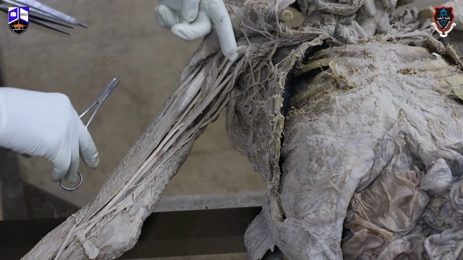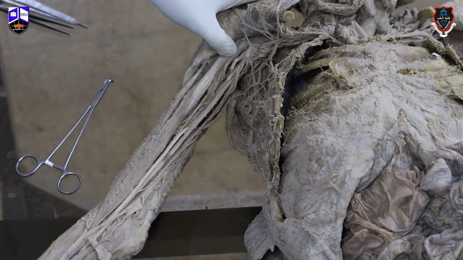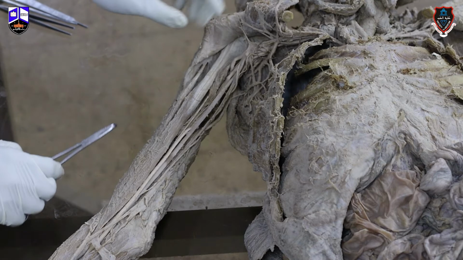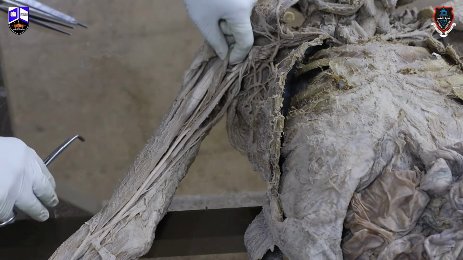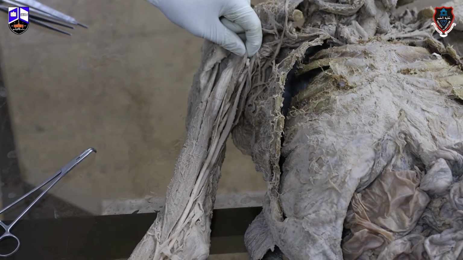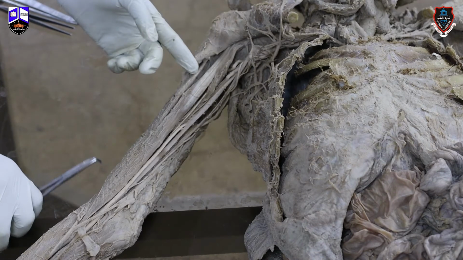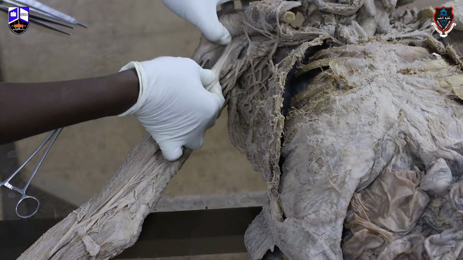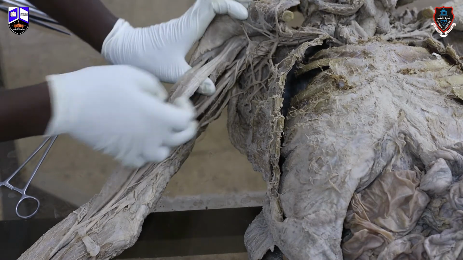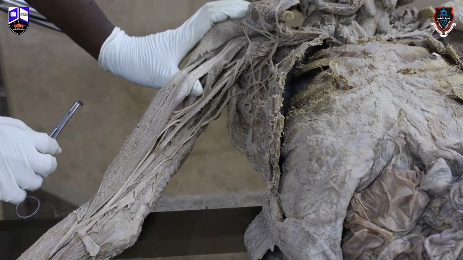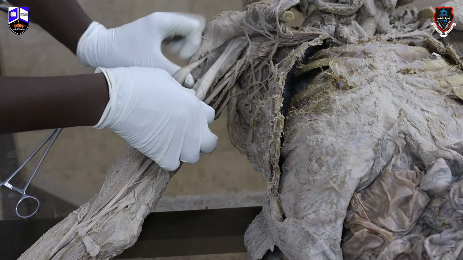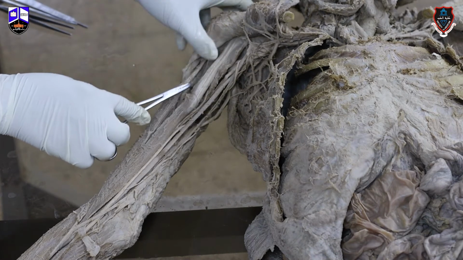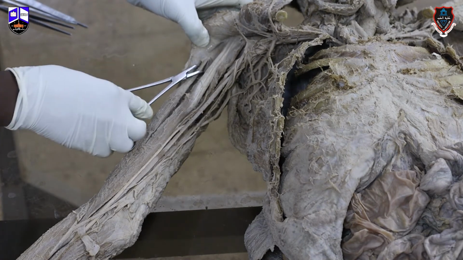and is a weak flexor of the shoulder joint. In addition, it adducts the shoulder joint, but it's a weak adductor as well. Lateral to the coracobrachialis is this muscle, which is the biceps brachii muscle, and it's called biceps because it has two heads. This is the short head and this is the long head.